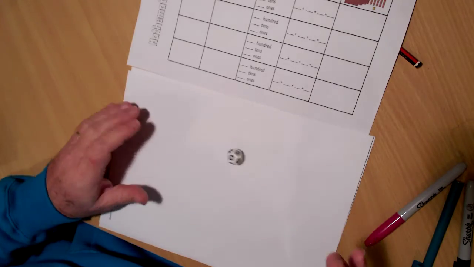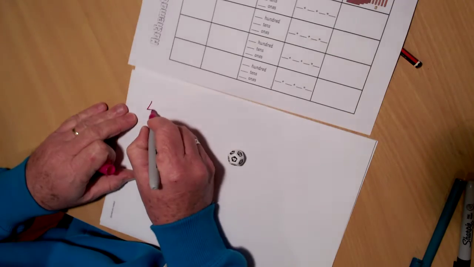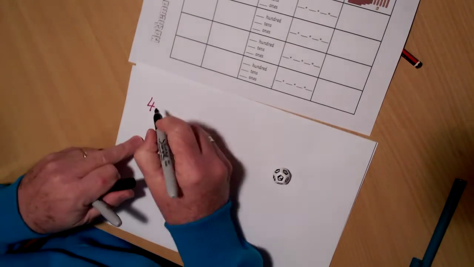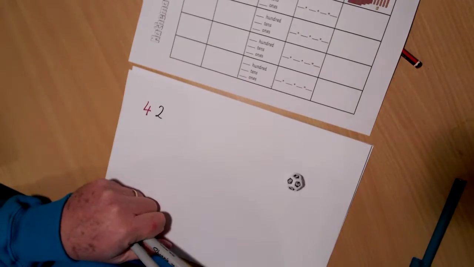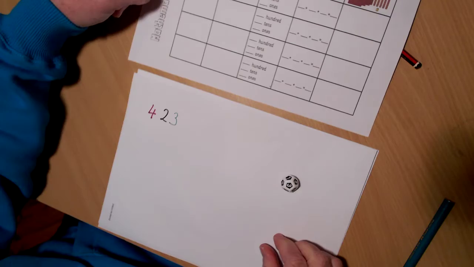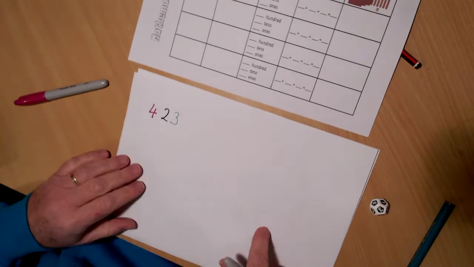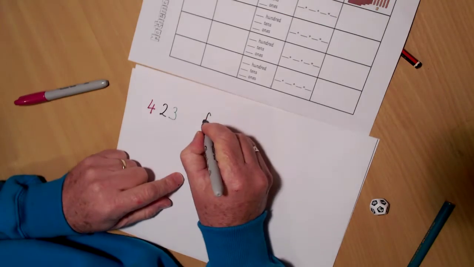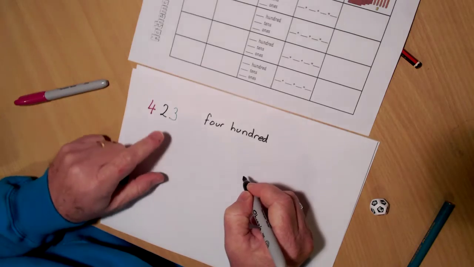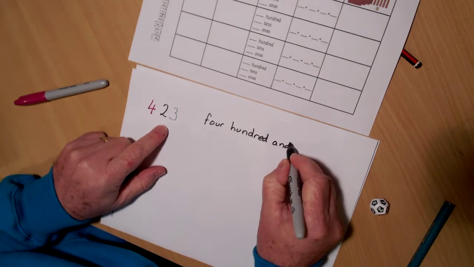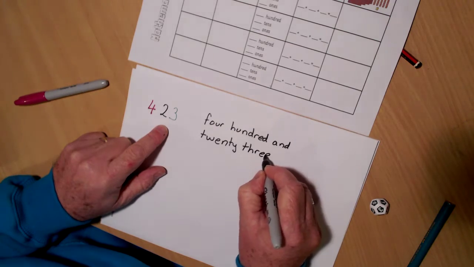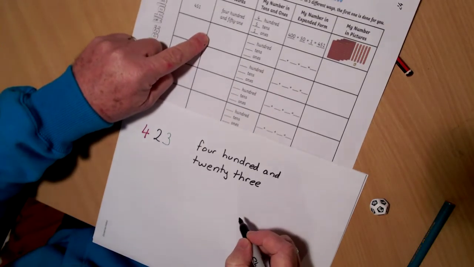So I've rolled my dice. I've rolled a 4. That's my first one. I'm going to put it in there. Roll my dice, 2. And roll my dice, 3. So this part goes in here to make my number. I now need to write it in my own words. 400 and 23. That goes into that space in here.